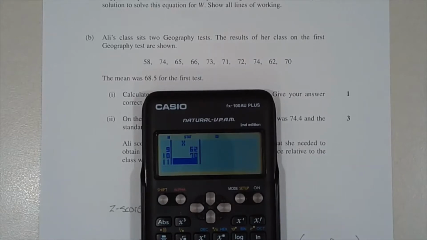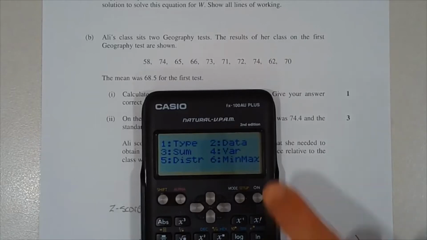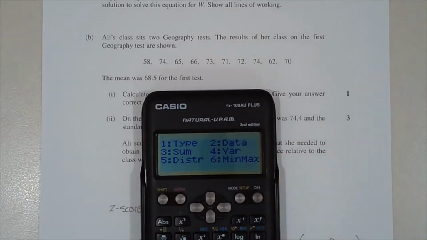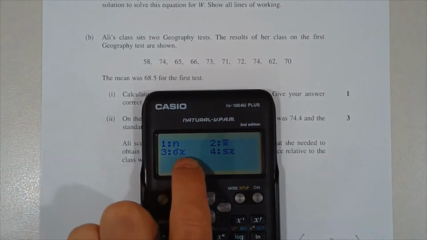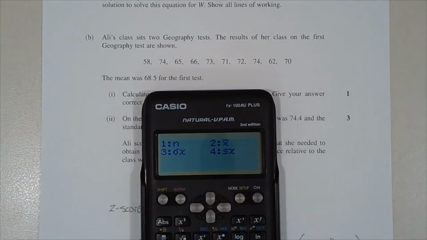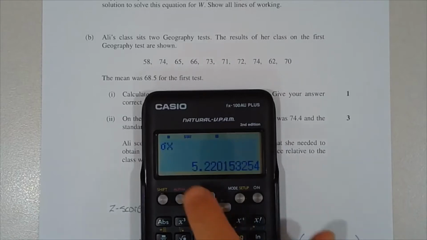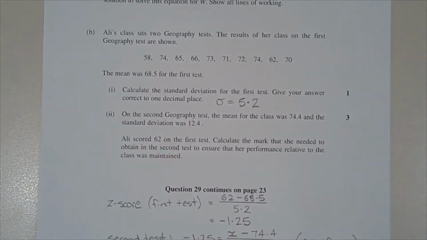Then press AC, Shift, 1, then 4, where it says var, and then option 3, that's sigma x, the standard deviation. It's 5.22, which is 5.2 to 1 decimal place.